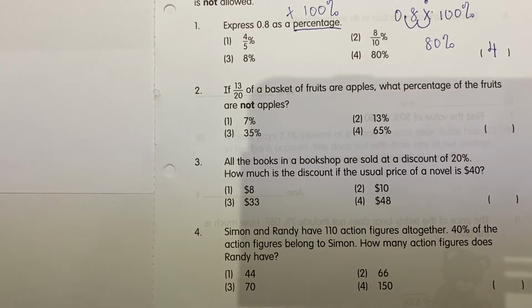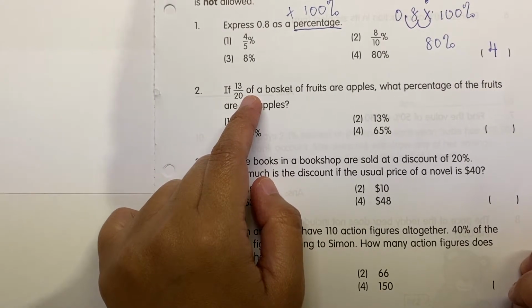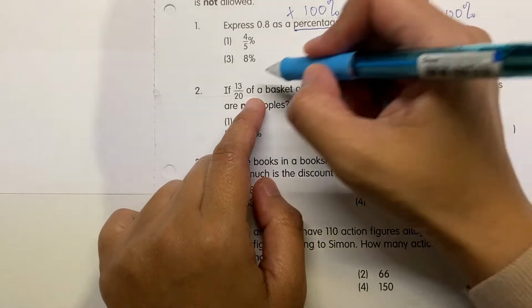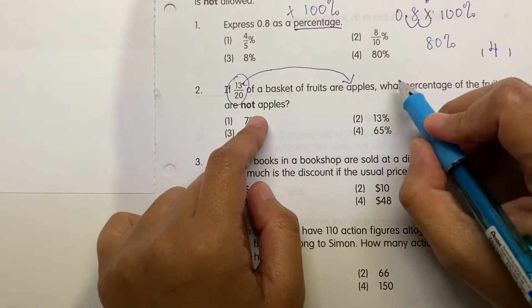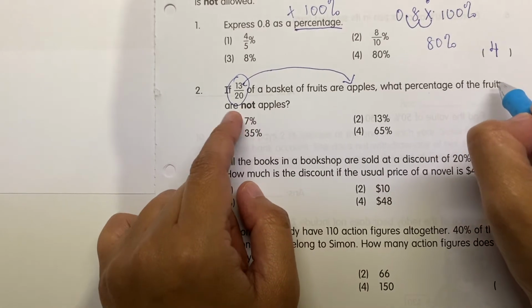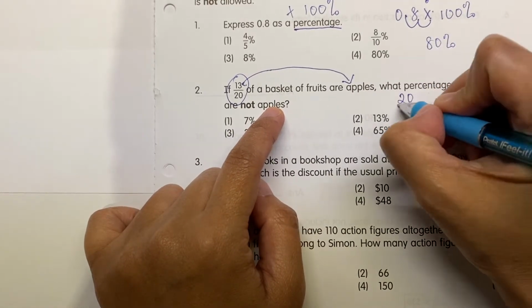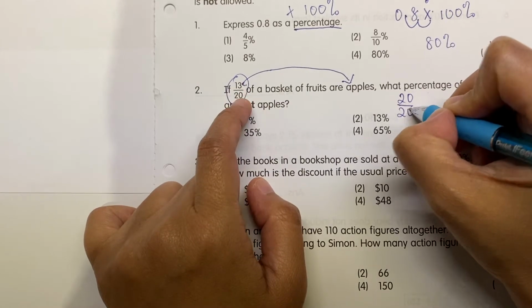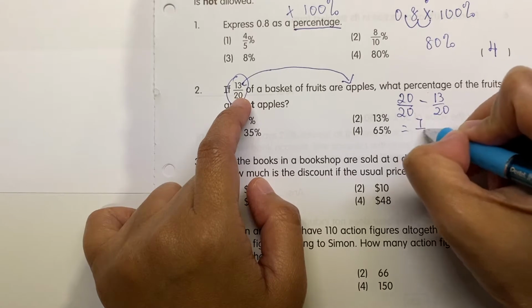Next. If 13 out of 20 of a basket of fruits are apples, what percentage of the fruits are not apples? We have a total of 20 out of 20. Take away your 13 out of 20, so that will give you 7 out of 20.